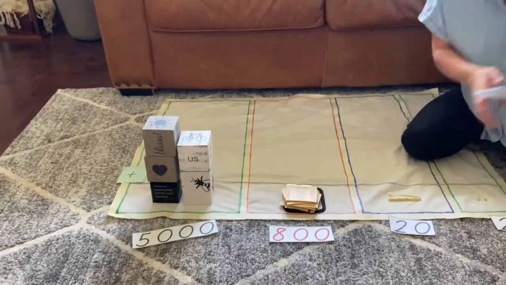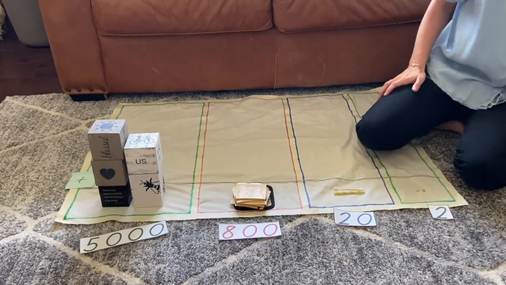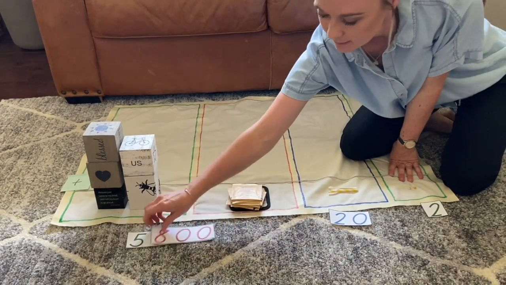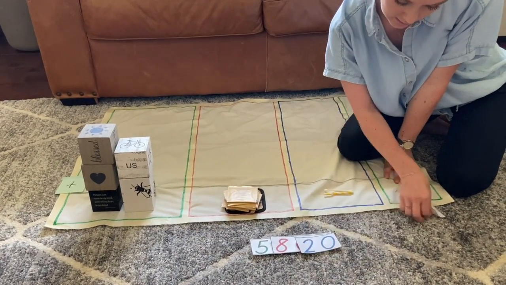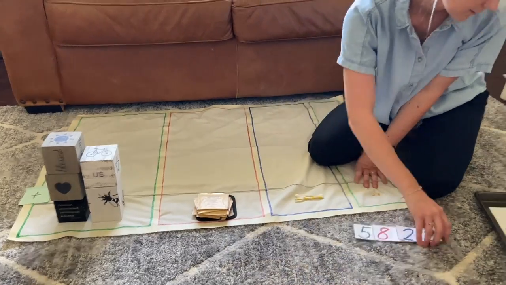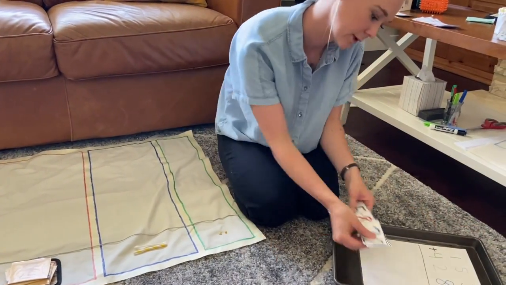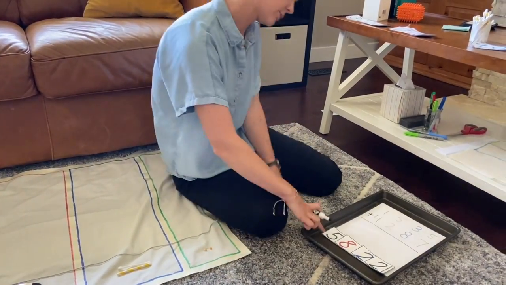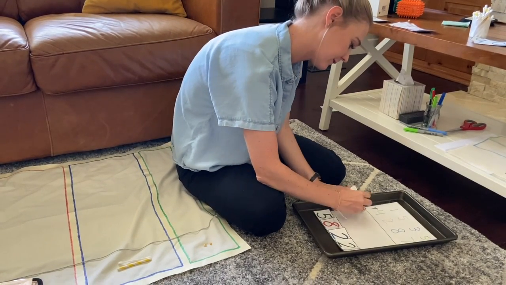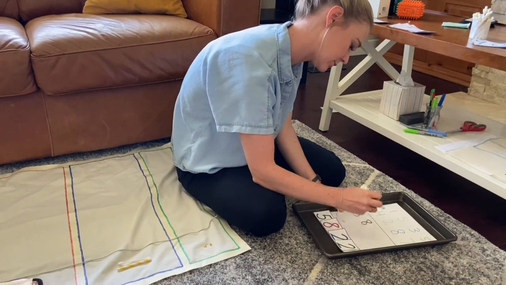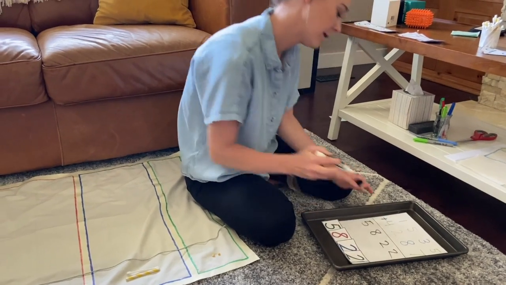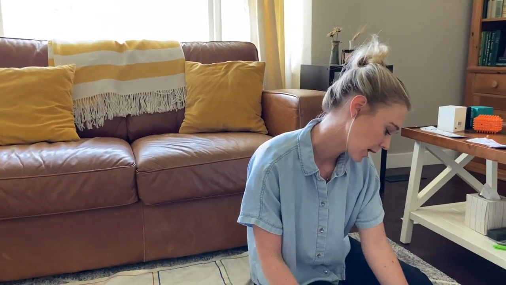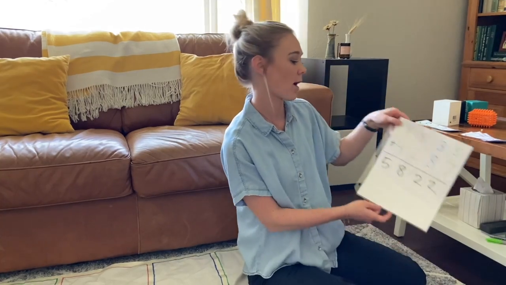And now that I have all of my numeral cards, I get to cover up my zeros to find my answer. And I'm going to write it. I'm going to write 5,822. And again, I will encourage the child to read the whole problem back to me.